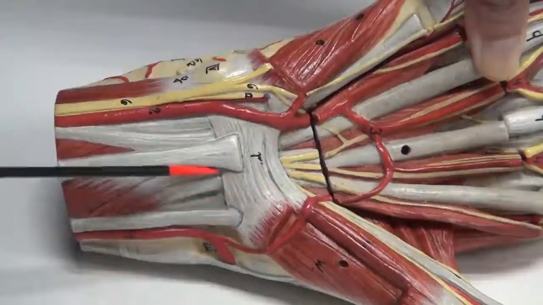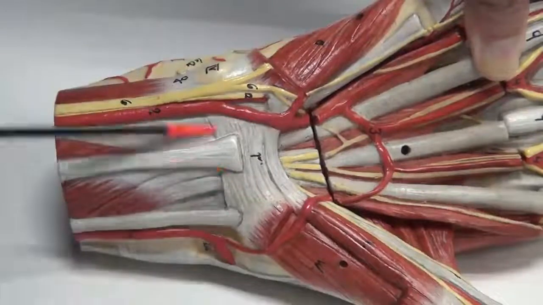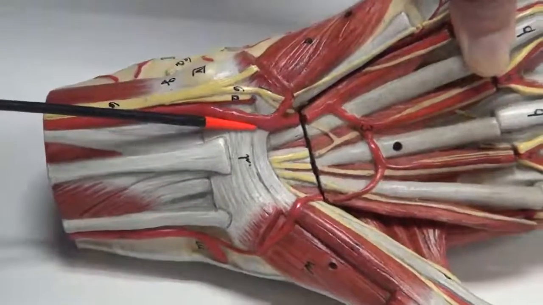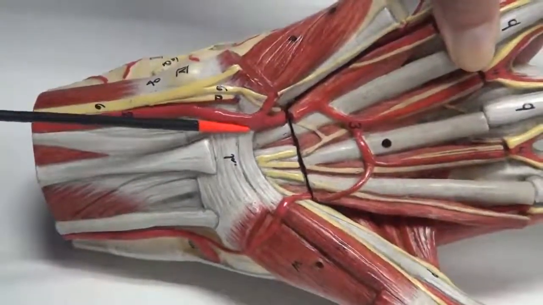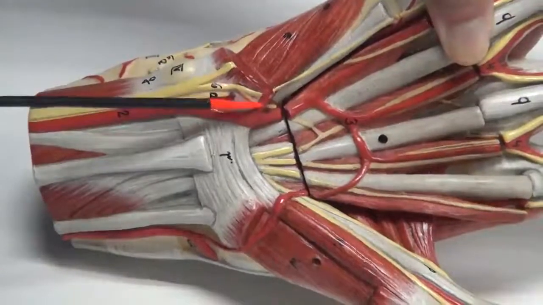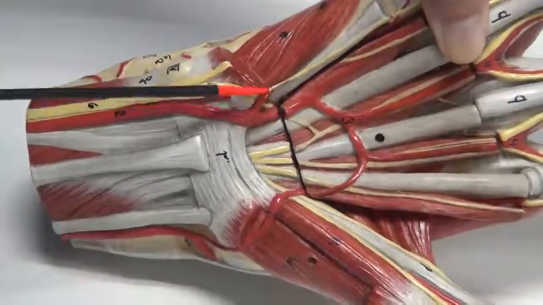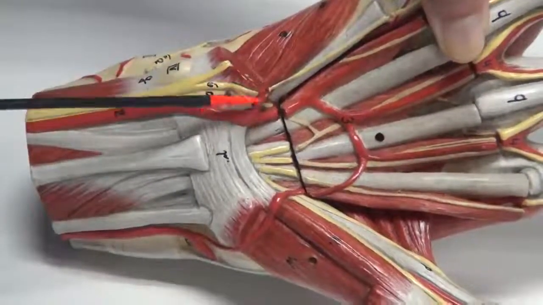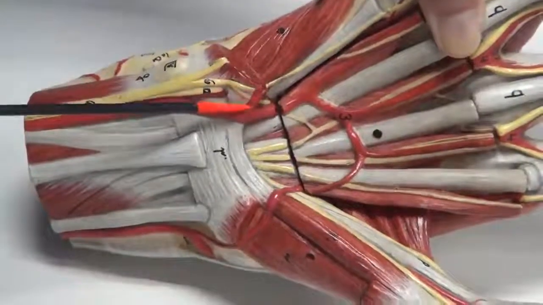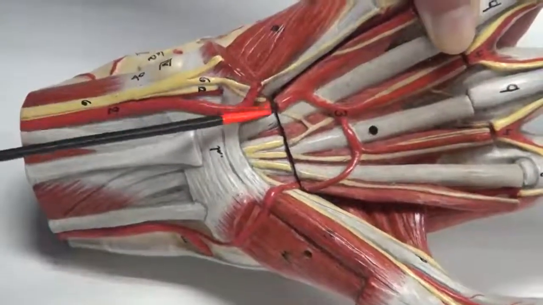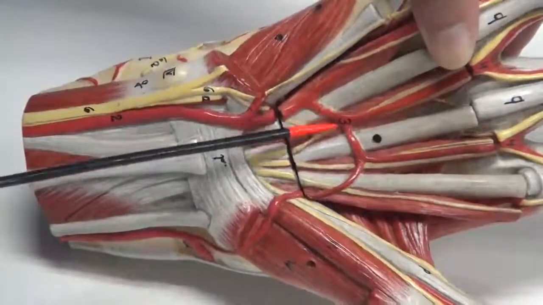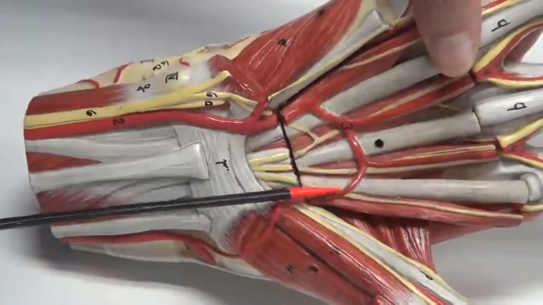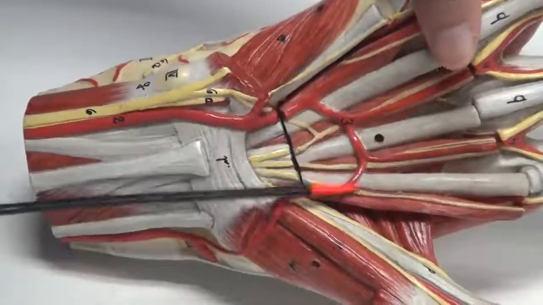This is the flexor retinaculum. The ulnar artery courses superficial to the flexor retinaculum, and then it gives off a branch. This branch is the deep palmar branch of the ulnar artery, and then the ulnar artery continues into the hand as the superficial palmar arch.